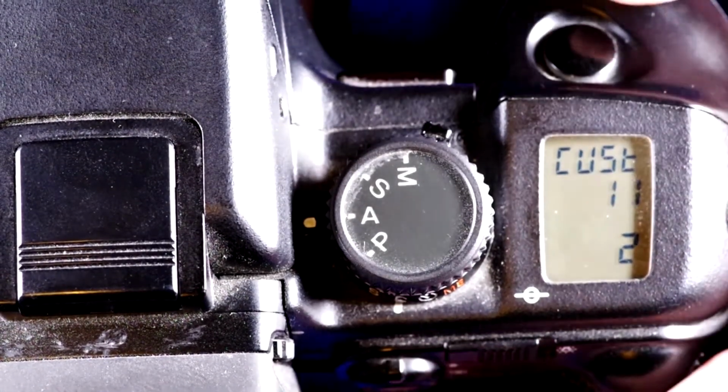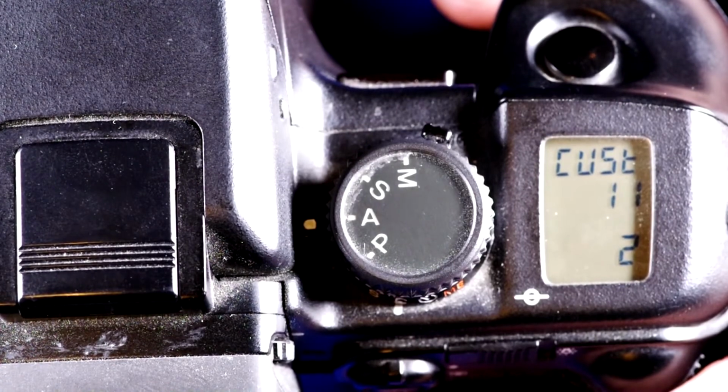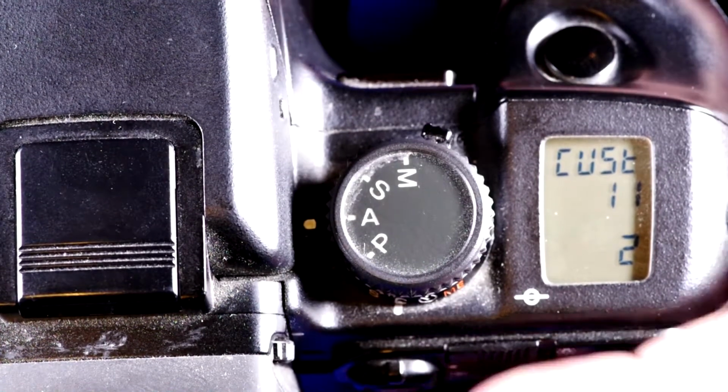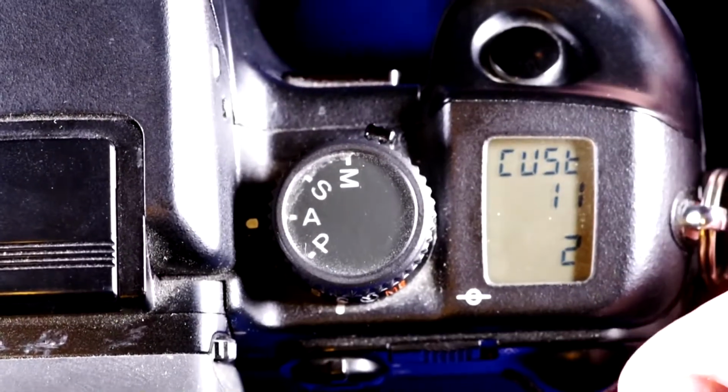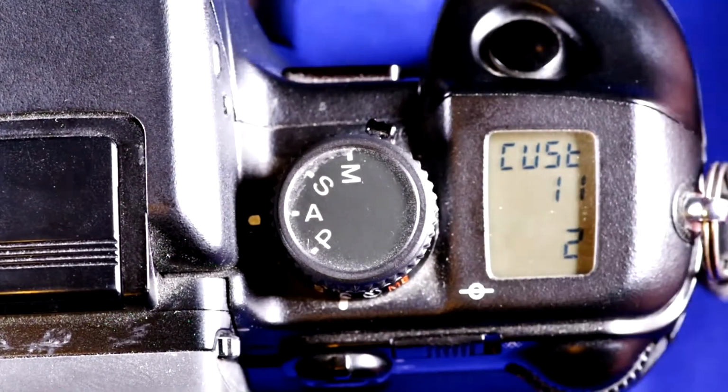Function 11 is your bracketing sequence. When you auto bracket, which is done through the drive dial right up here, which are the green button ones on the side there, you will take 5 pictures.